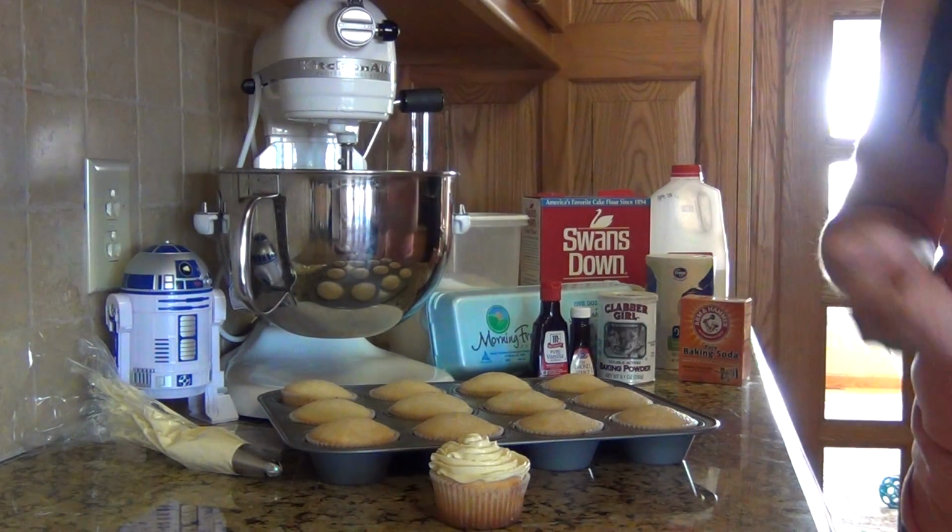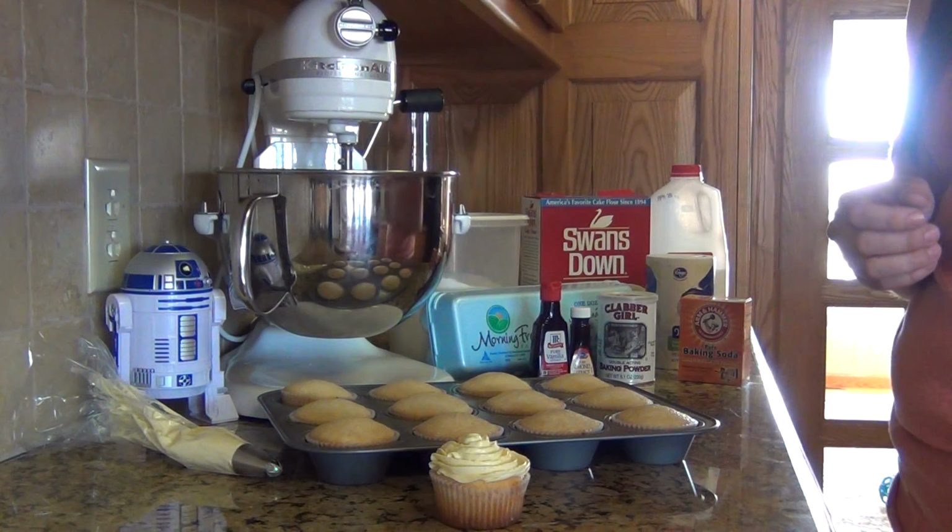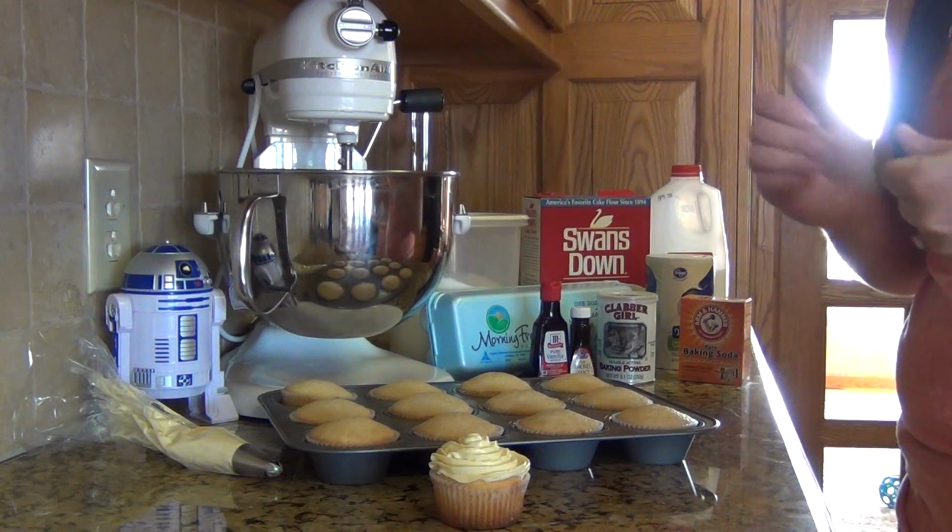I don't think I've mentioned R2D2 in the corner. He's actually a bunch of different measuring cups. I got him off of thinkgeek.com, and he's pretty cool.